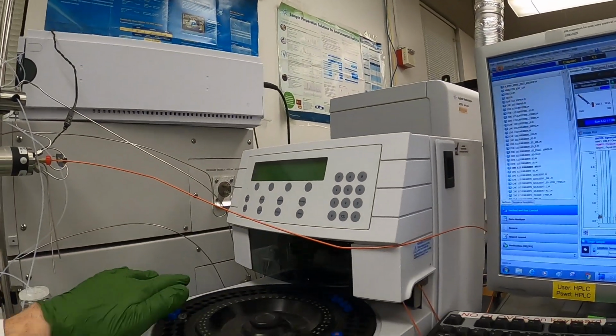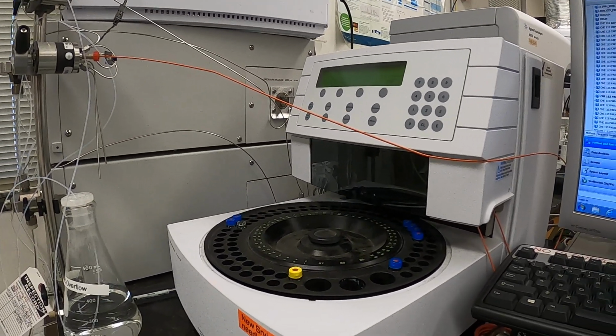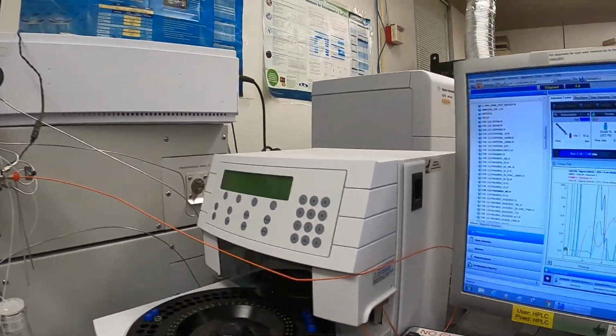So when the auto sampler is not in action, the carousel moves freely, but when it is moving, do not move it. Otherwise, you'll strip the gears. It's got a little belt in there to drive it.